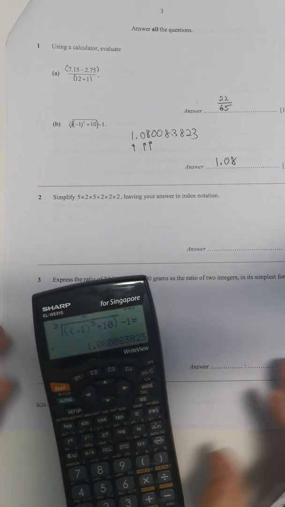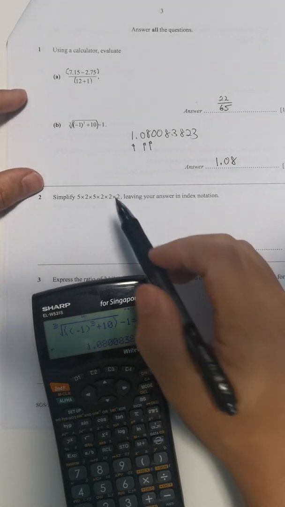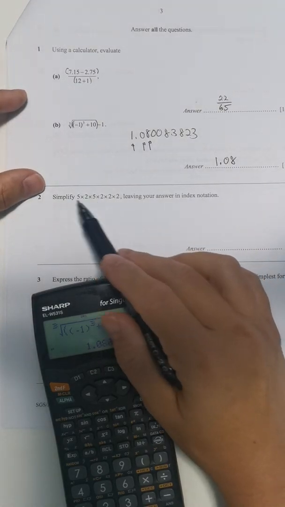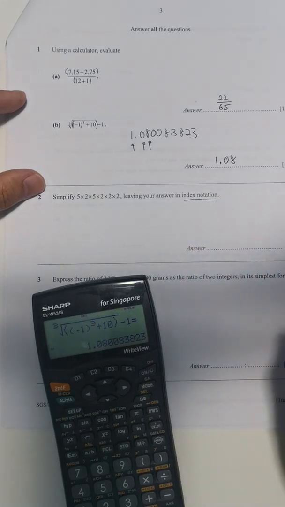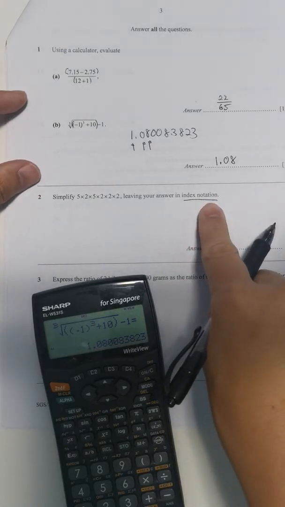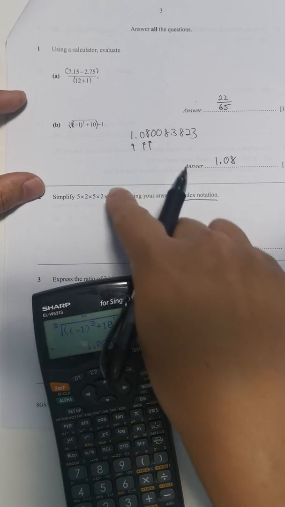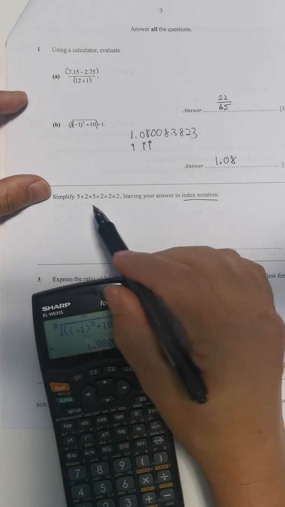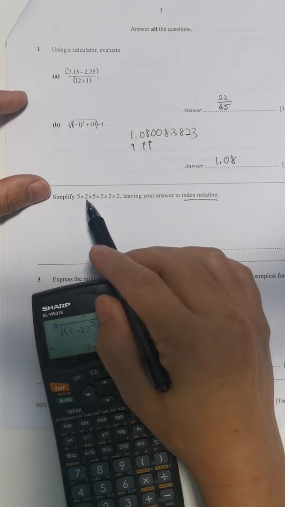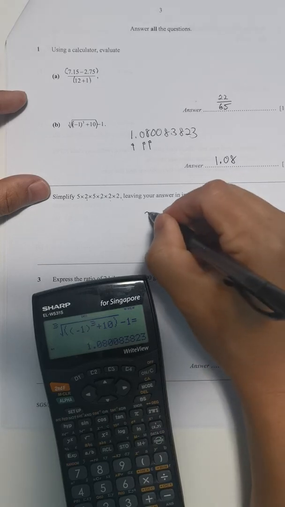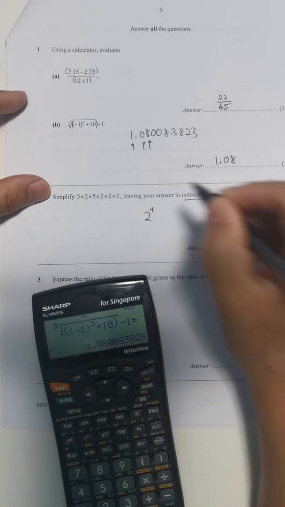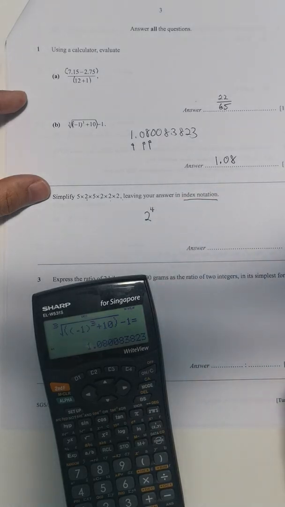Alright, now come to question number 2. This is easy. They want us to simplify this and leave our answer in index notation. So you need to understand the meaning of index notation. That means you have an index and a base. For this one, you can start counting. How many 2's do we have? 1, 2, 3, 4. Since there are 4 2's, we can put 2 to the power of 4.